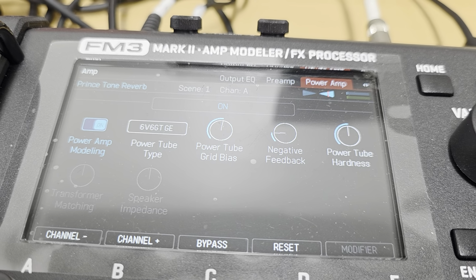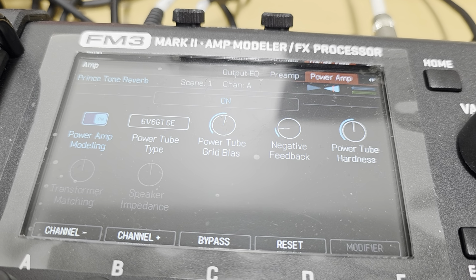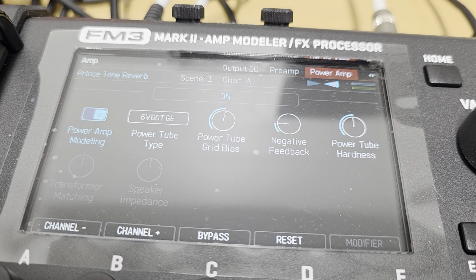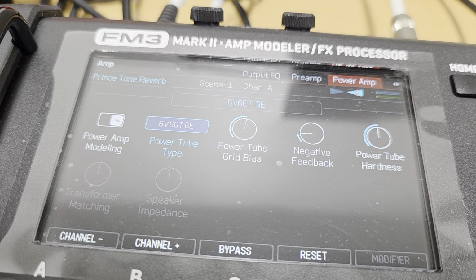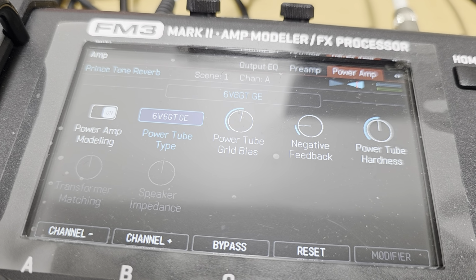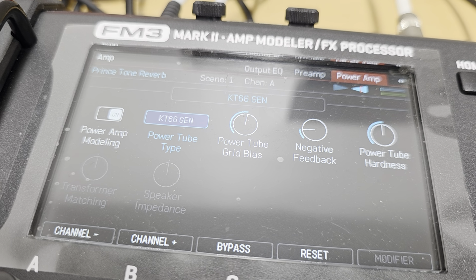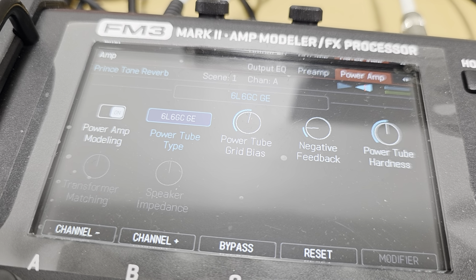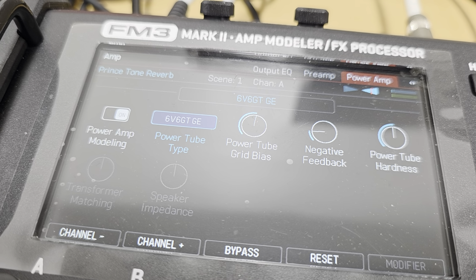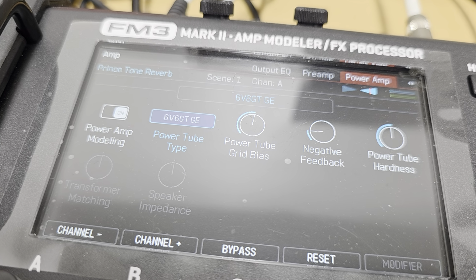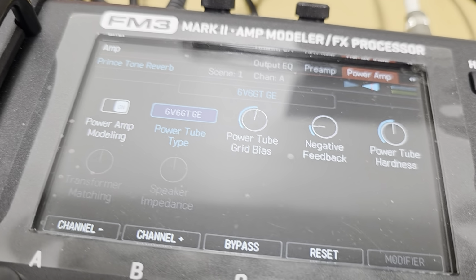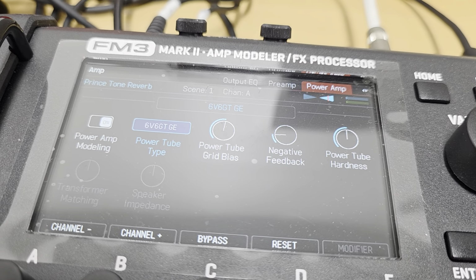Another page up, you've got your power amp side, and you'll notice that there you can change your power tubes. So if you want to go to the KT88s or 6550s or 6L6s, it's there. You can basically just change stuff around.